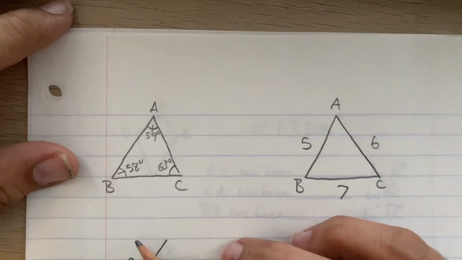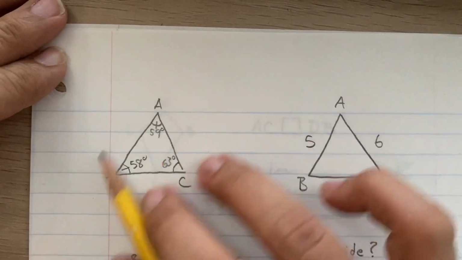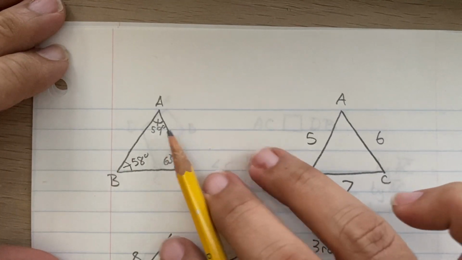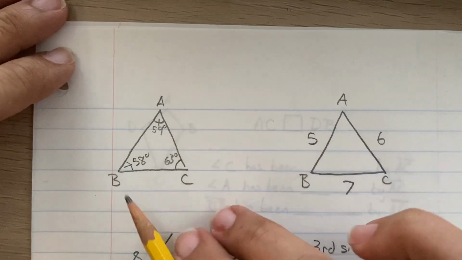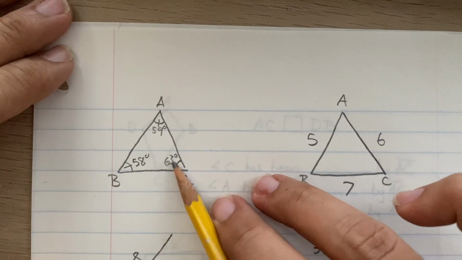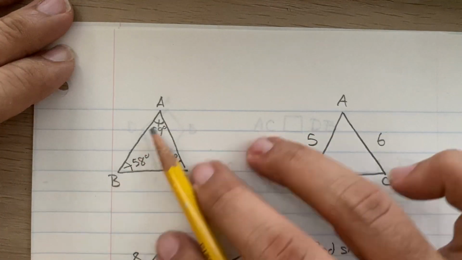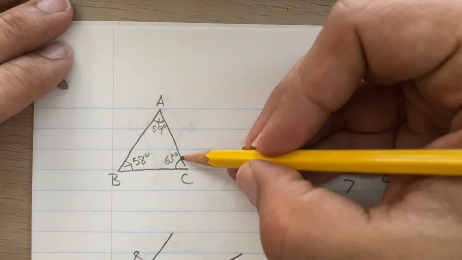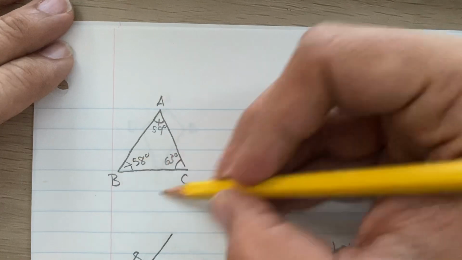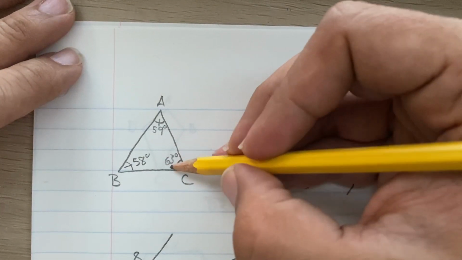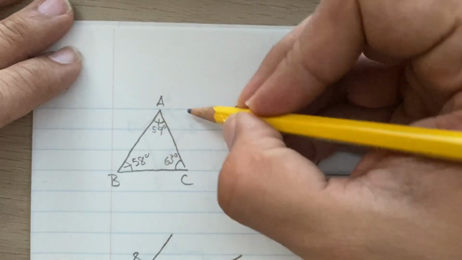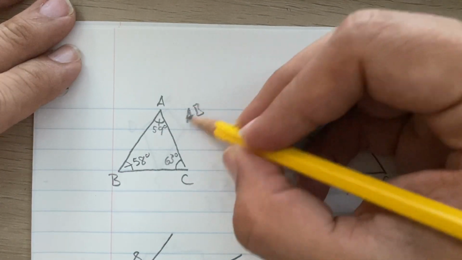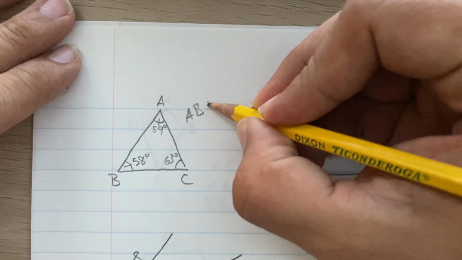All right, so the first thing we learned is that angles inside of a triangle correspond with the sides. So the largest angle is creating the largest opening, causing it to be the largest side of the triangle. So the largest side of this triangle is going to be opposite the 63. So AB is going to be the greatest side, the largest or longest.